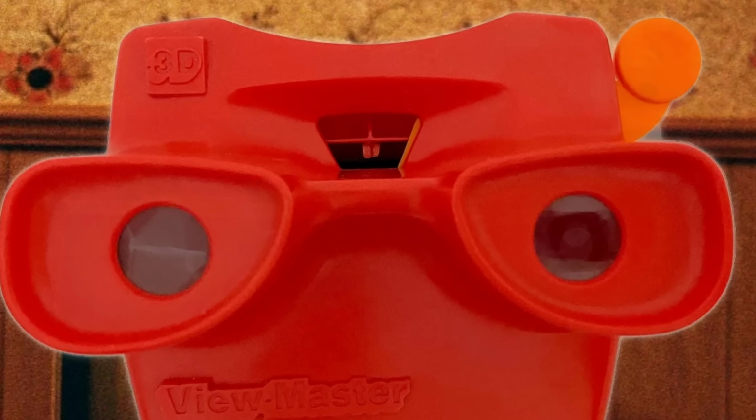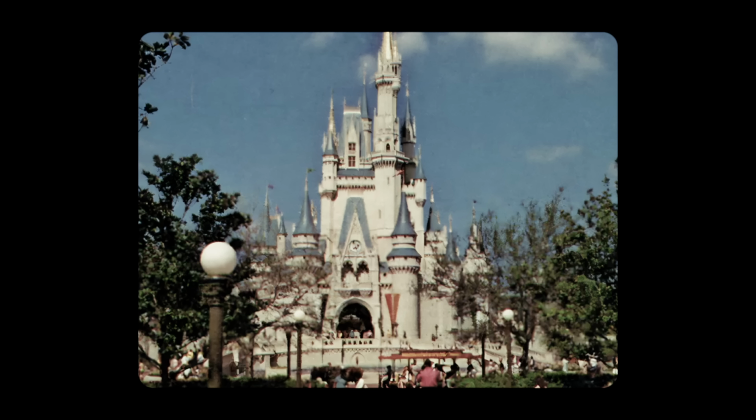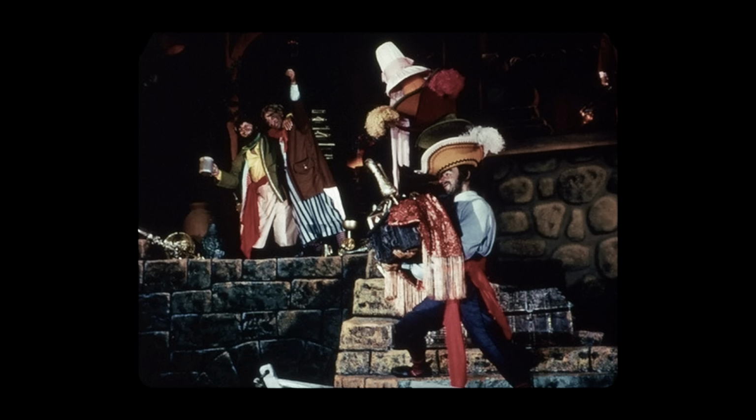You hear that sound, the solid, satisfying click of the lever, and then pop. Suddenly you're not in your living room anymore. You're standing right in the middle of Main Street, USA, the castle looming ahead in perfect, impossible 3D. You could click through the whole park, the Matterhorn, Pirates of the Caribbean. It felt like you were really there.